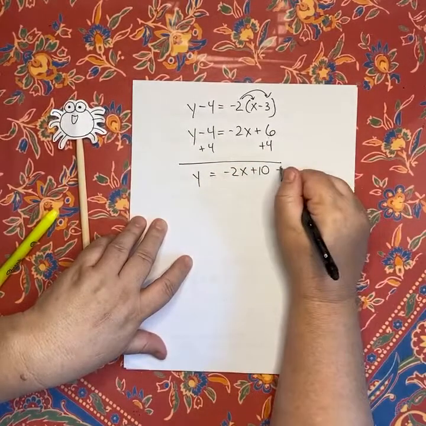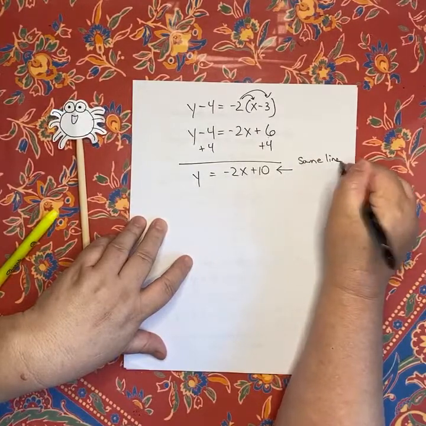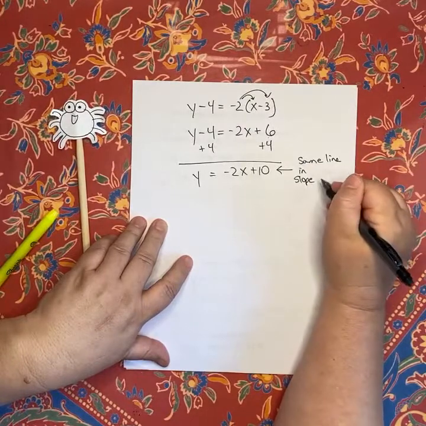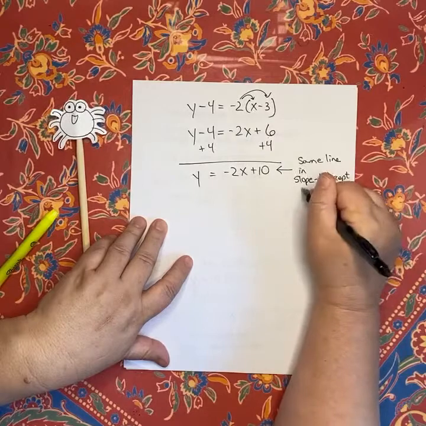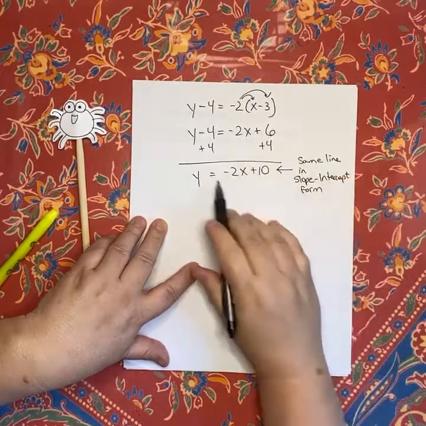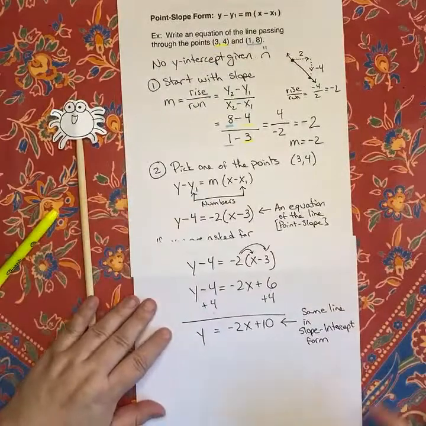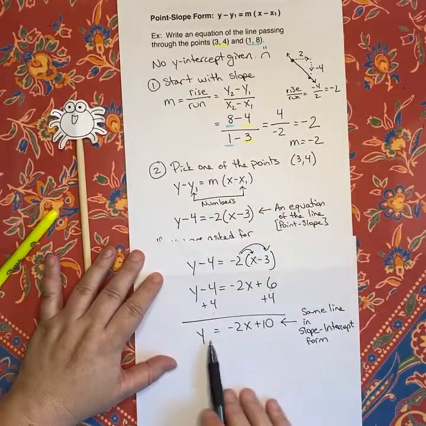And this is that same equation, same line in slope-intercept form. So same line, slightly different way of looking at it. This is point slope. This is slope-intercept. So what does this tell us?